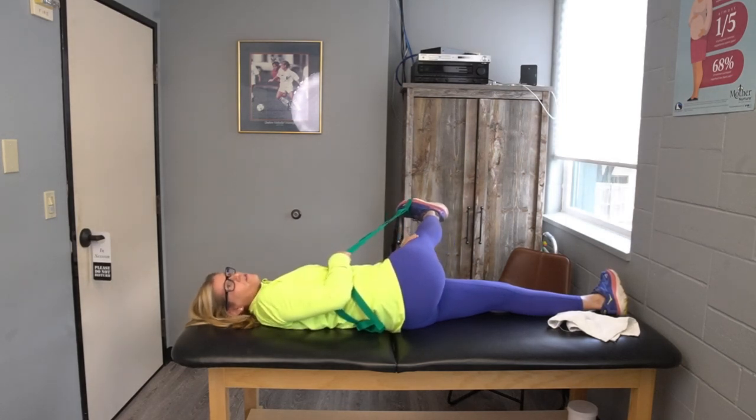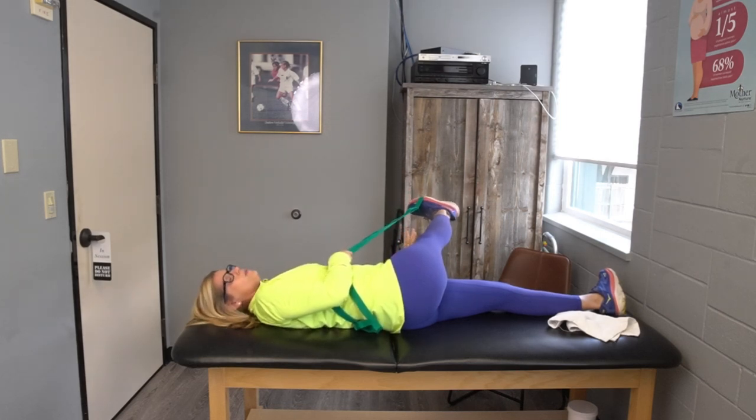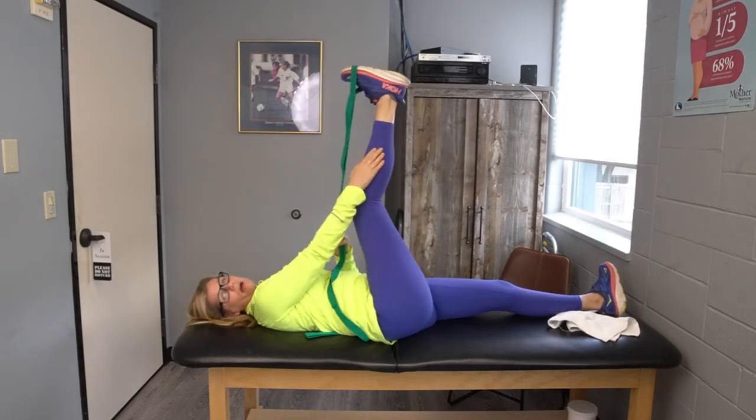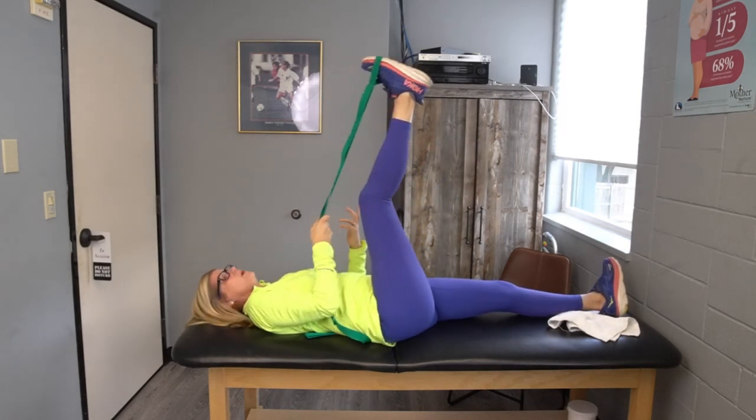You can do a combination of both, but make sure you keep that knee straight, and you almost have to put pressure through it, and you'll actually feel it. You can almost feel it down even into the calf, because that's kind of the referral pattern that you'll see with this type of muscle.